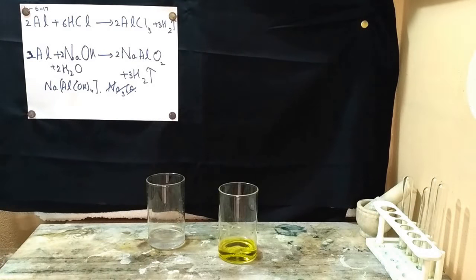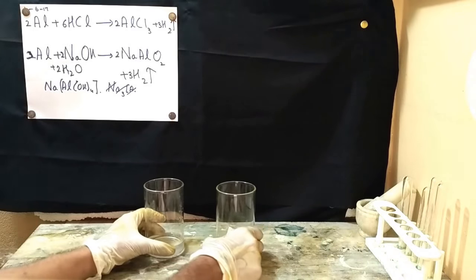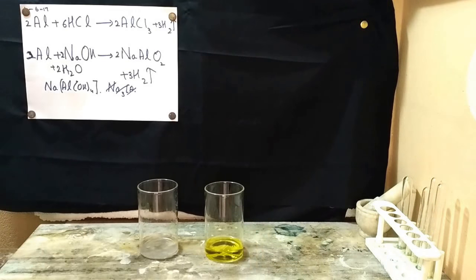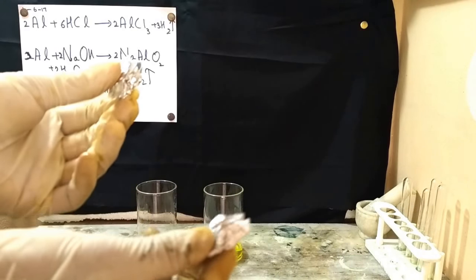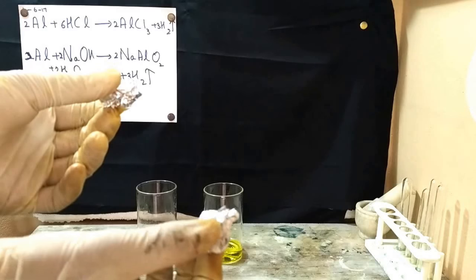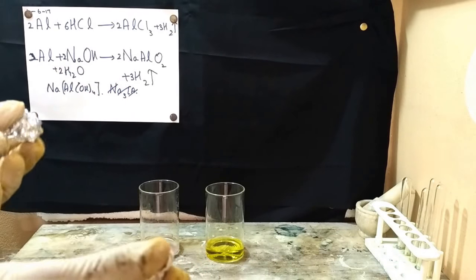So make sure you put your safety gear on while handling caustic bases and corrosive acids. Now you need to add some aluminium to each of them. I've made some balls of aluminium of the foil.